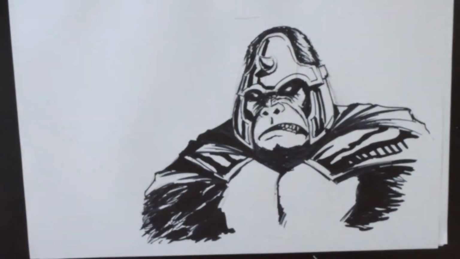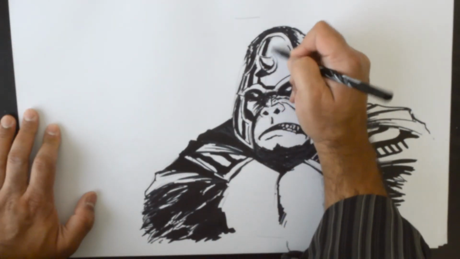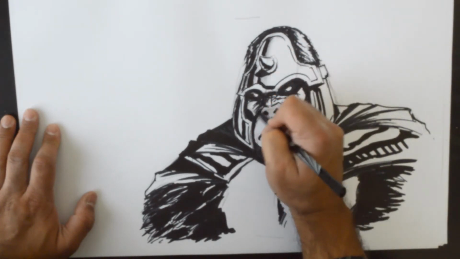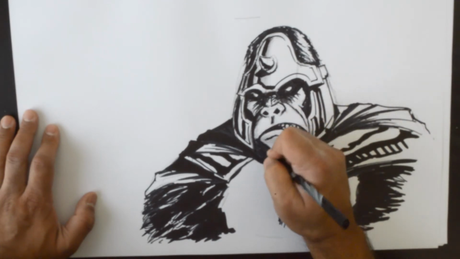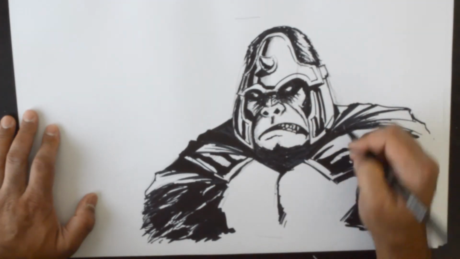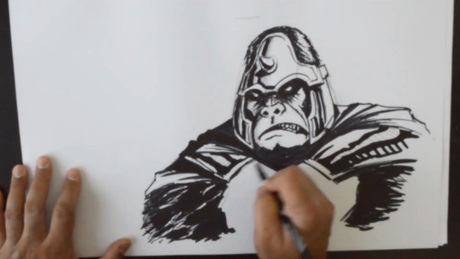Putting in some same straighter metallic texture in the areas where I quickly need it.